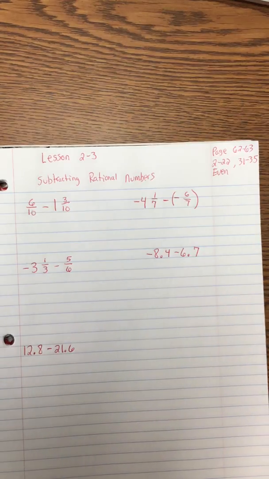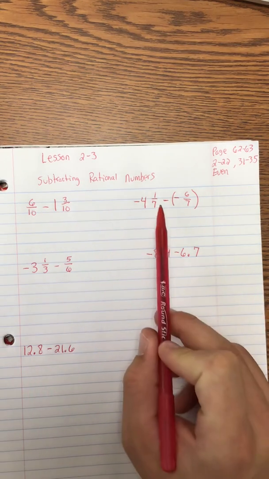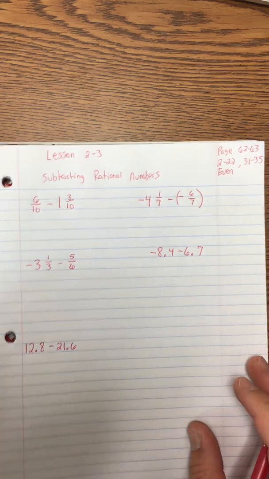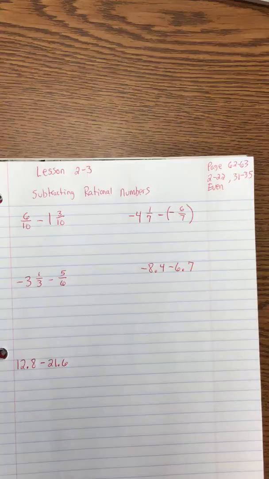Lesson 2.3 is on subtracting rational numbers. All right. Lesson 2.3 is very similar to lesson 2.2. The only difference is we're going to see a lot more negative or minus signs in problems today, but we're still following our same sign, sum, different sign, difference rules.